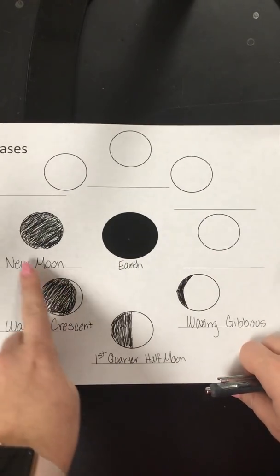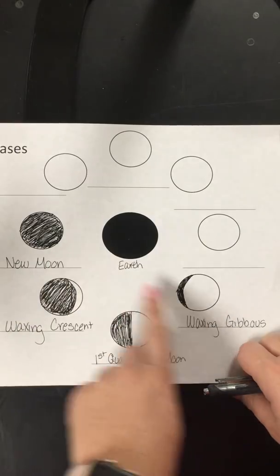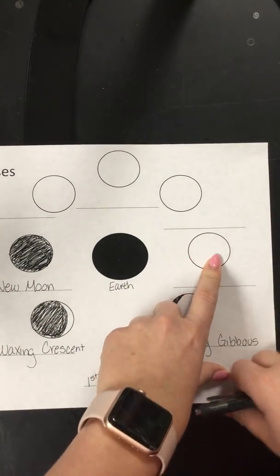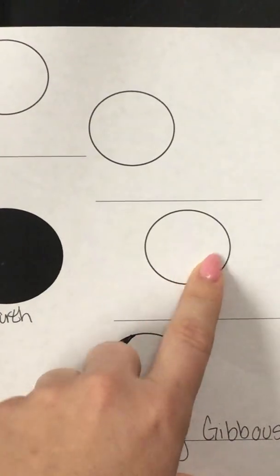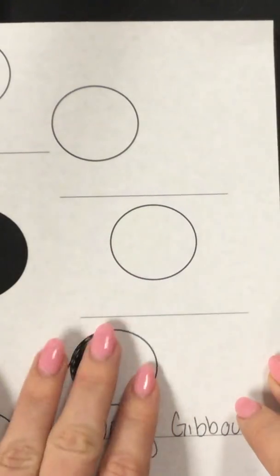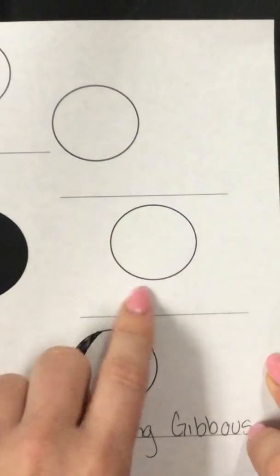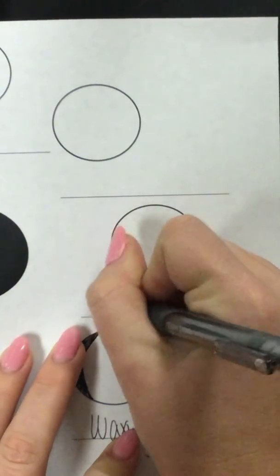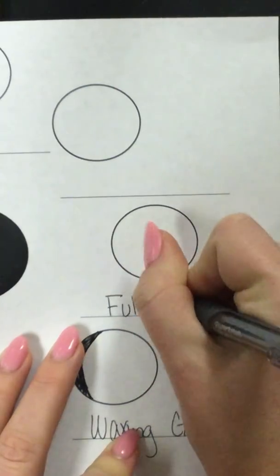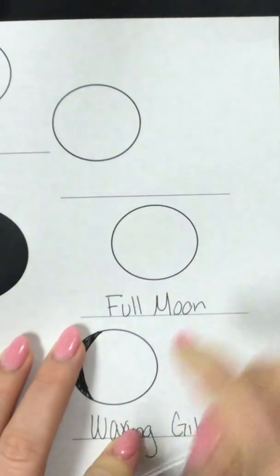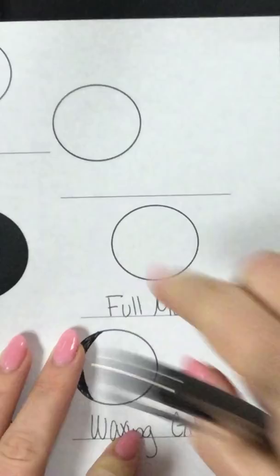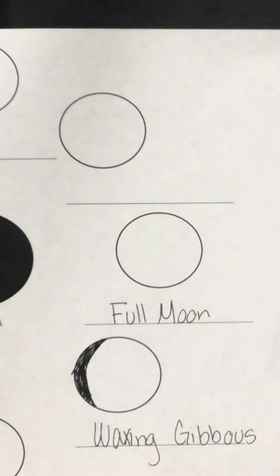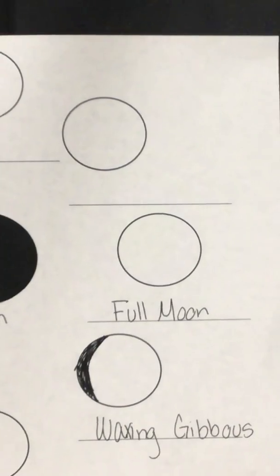Then the complete opposite of a new moon, and this is what we've been working towards on this side, is we don't have to shade anything on this circle right here. This is a completely lit up moon where we can see the entire face of the moon, and we call this a full moon, which makes sense. It is full of light. It's a full moon. We can see the entire face of the moon during a full moon.